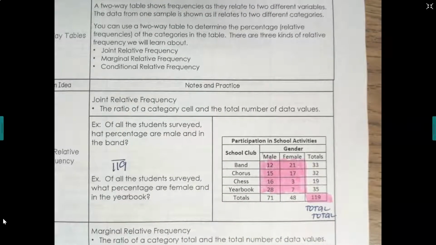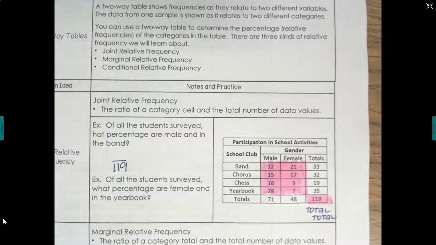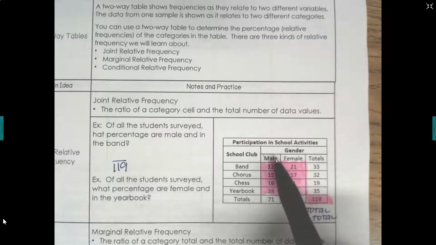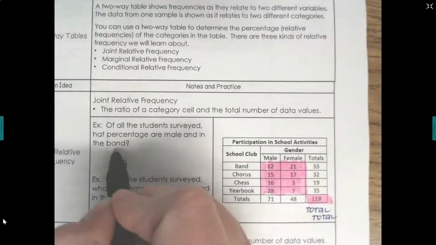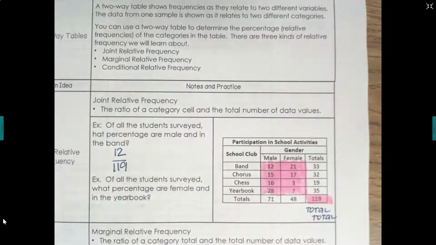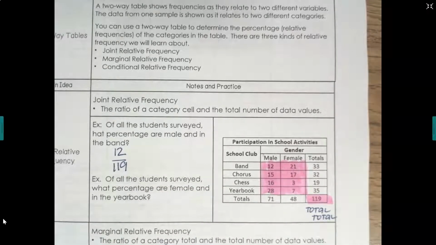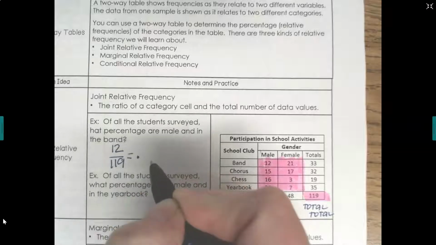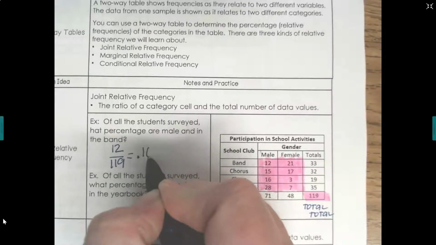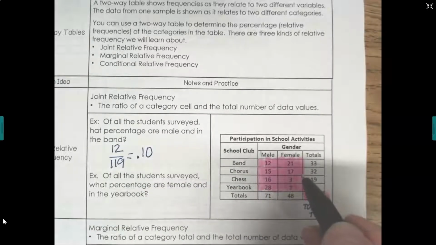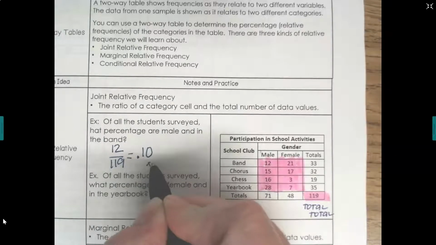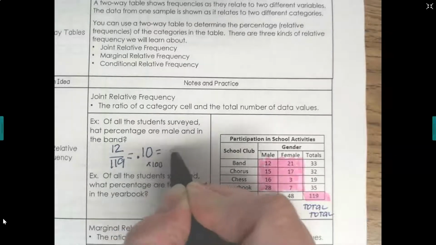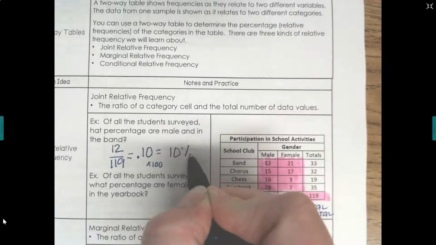Of all the student surveys, what percentage are male and in band? So we want to look where male and band cross right here at 12. So male and in band is 12. 12 out of the 119, if we do the division, I got, it's a longer number. I'm going to take the first two digits at this point, 0.10, okay, and then you're going to multiply that number by 100 to get the percentage, so that's going to be 10%.